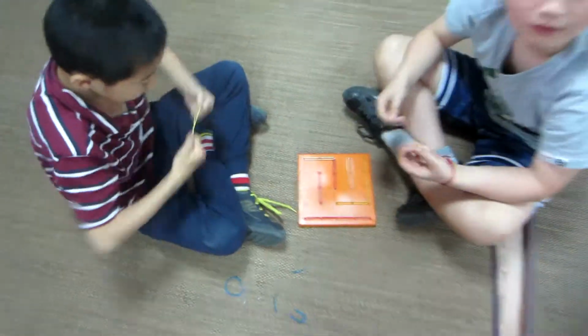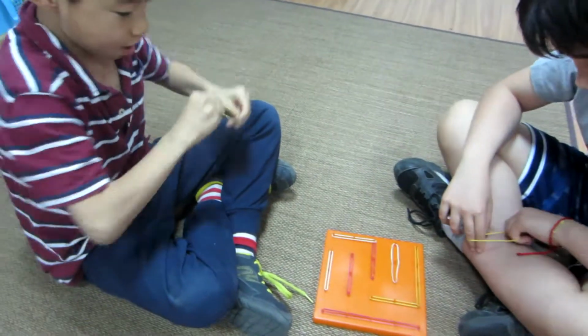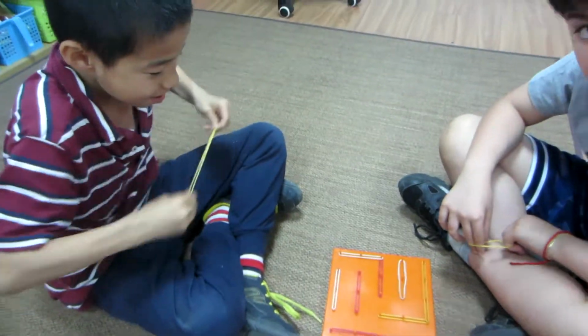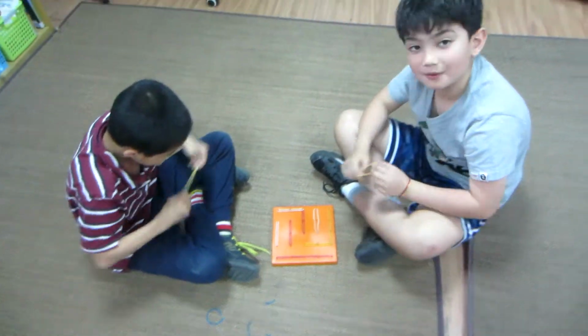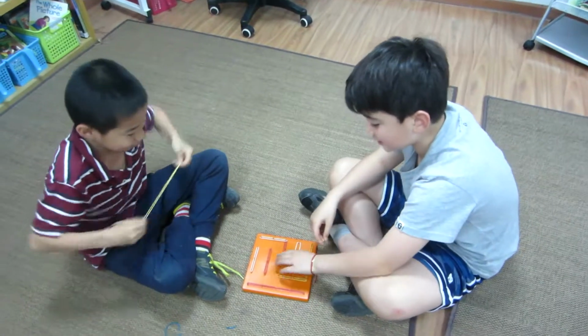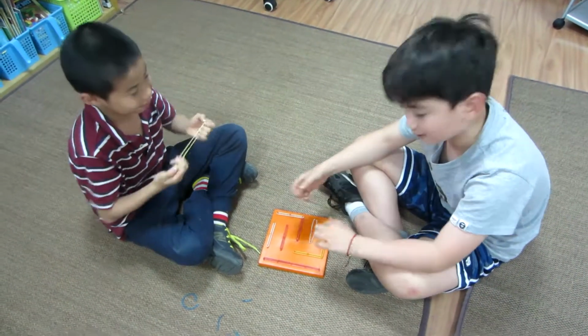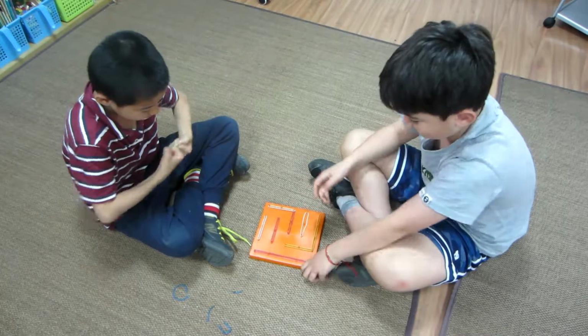Some of the free time options for math this week were using geoboards to create different shapes. That's what these boys are doing. We've been looking at perimeter and area. And we made our own game, just like the square game. Good idea, like capture the boxes.